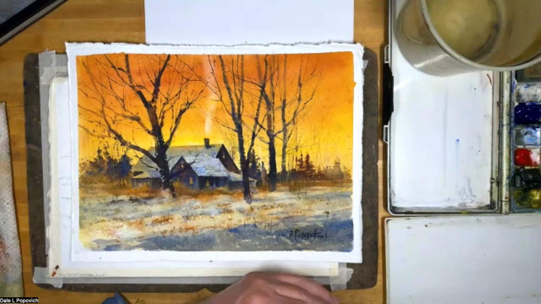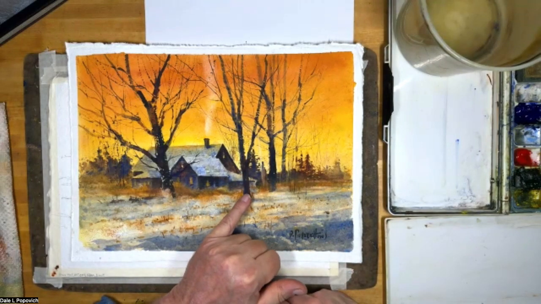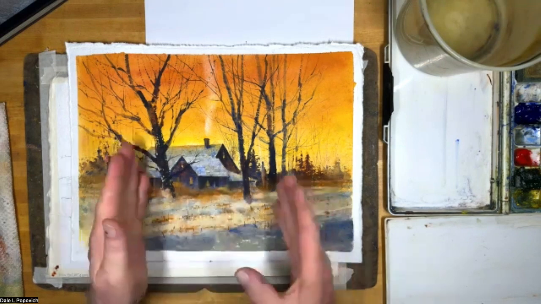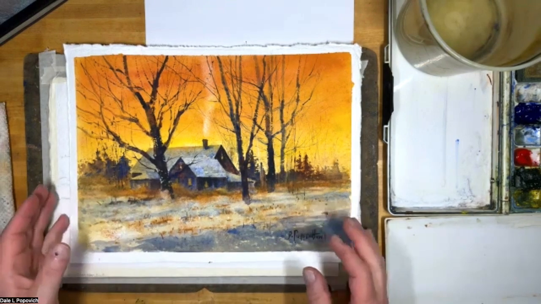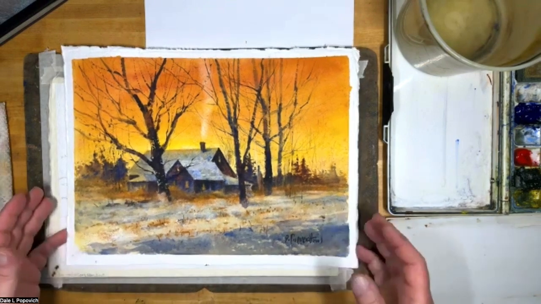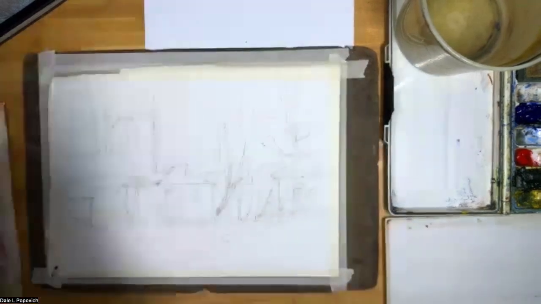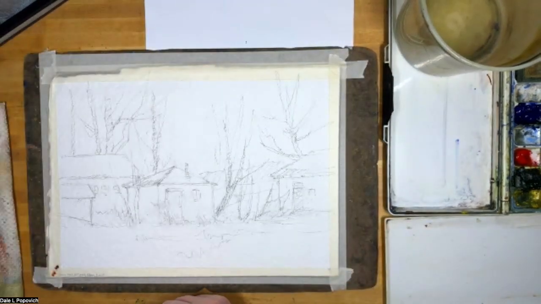But other than that, nothing else was really added. I just felt it was really important that this tree would help enclose the focal point a little bit more and bring a little bit more interest to it. So that's basically what I did. I didn't touch anything else. So that's where I ended up with this.